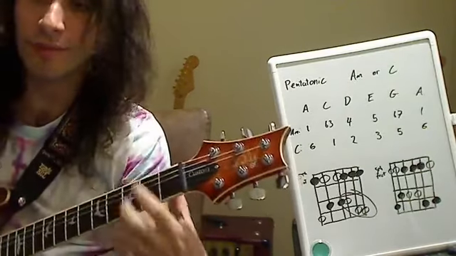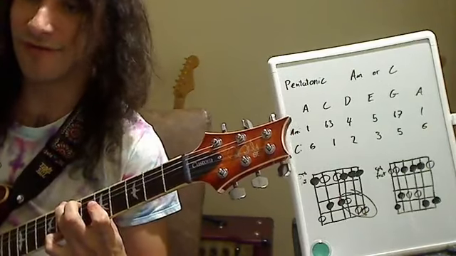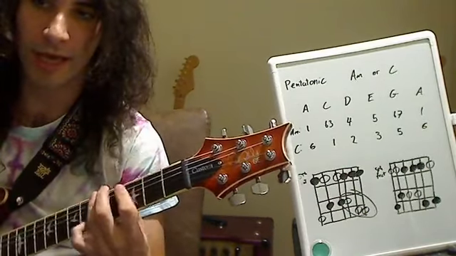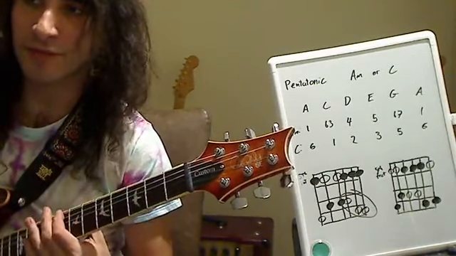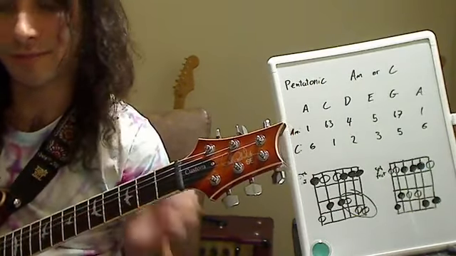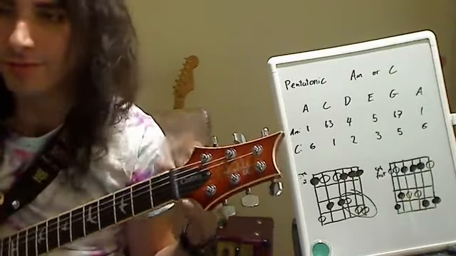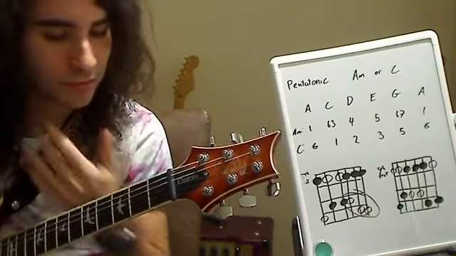We've taken our G shape, we've just moved it up 5 frets, 5 half steps. And if you go G, G sharp, A sharp, B, C, if you move up 5 half steps from G, you get to C. So that's how you get from a G to a C.